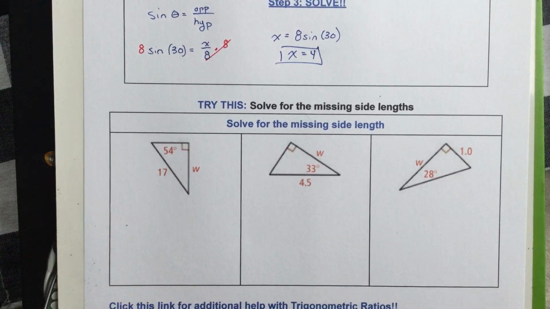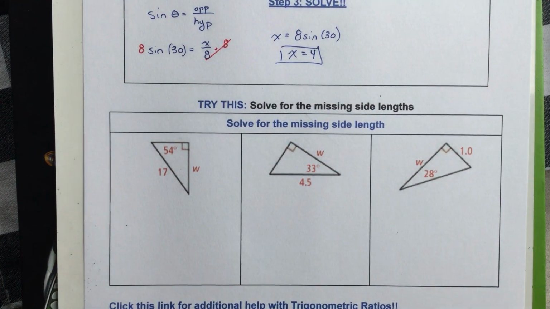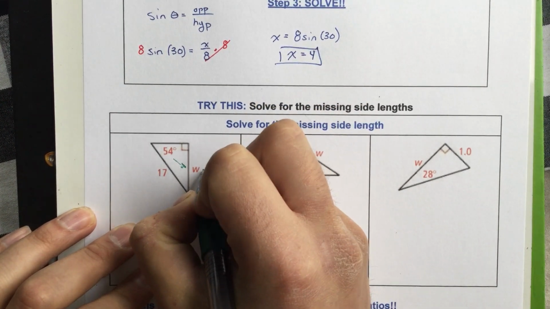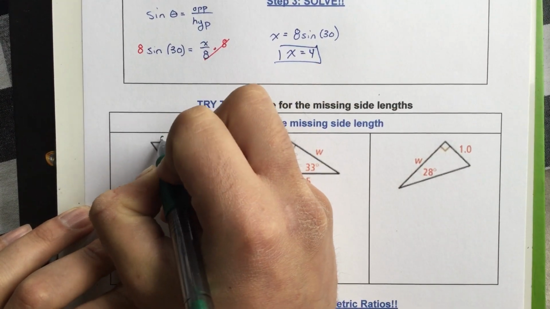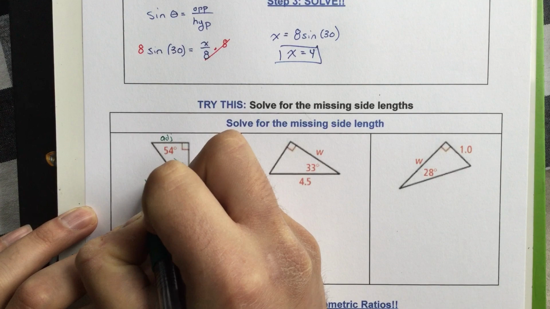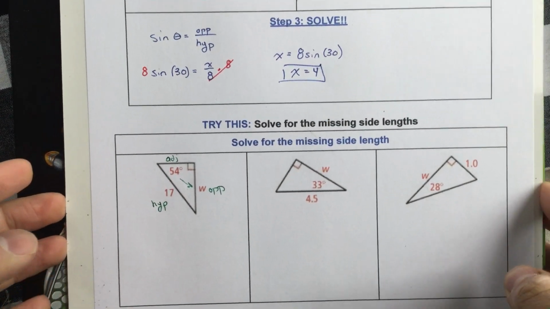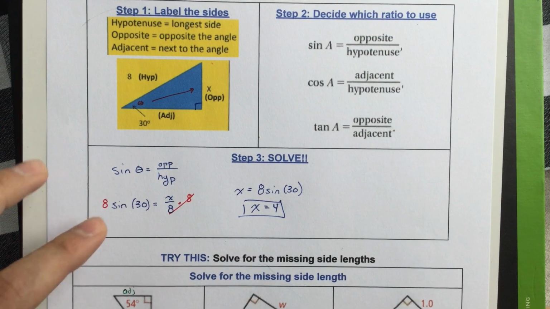Solve for the missing side length. First step is always to label. So this is going to be my opposite. This is my adjacent side. And this is my hypotenuse. Which trig ratio will we use?